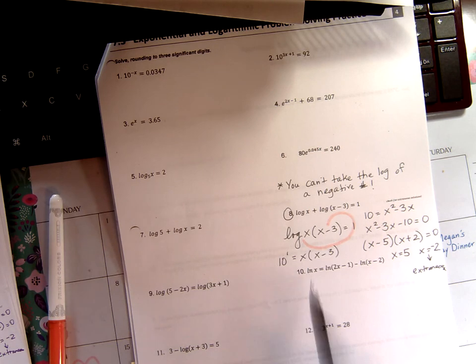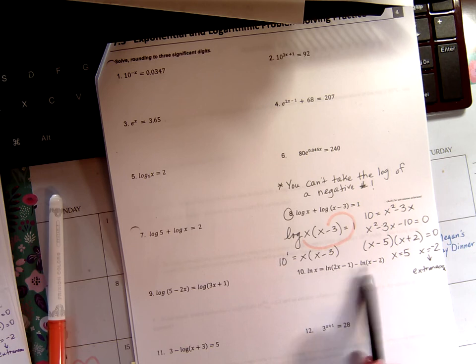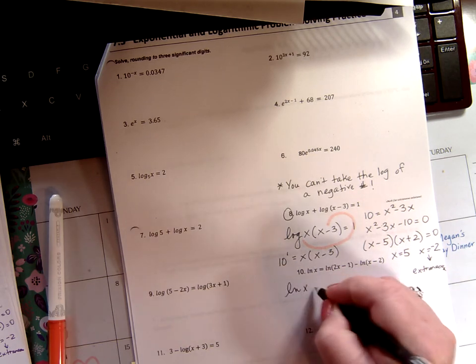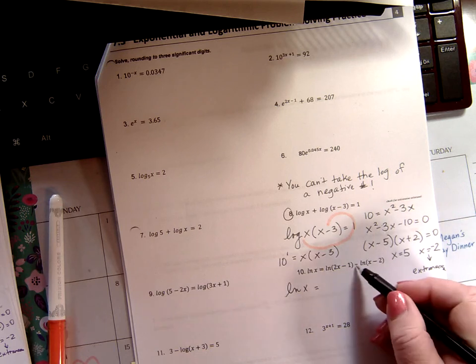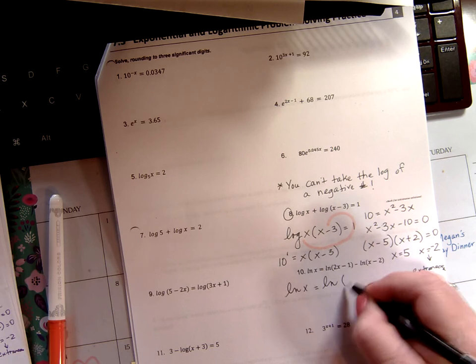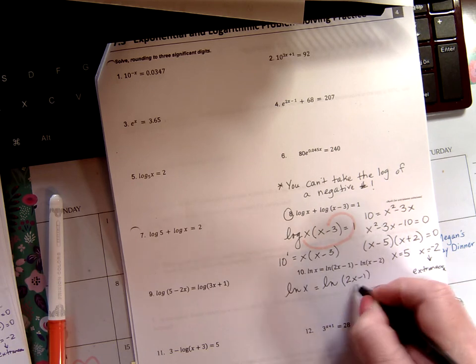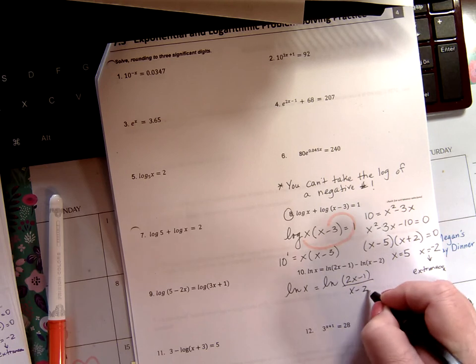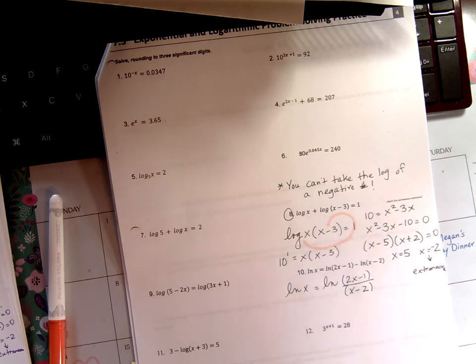I just can't have three of them. So these need to combine together. So on the left, I still have an ln of x. And on the right, subtraction means division. So this guy's going to be the ln of 2x minus 1 over x minus 2. Remember, when you're condensing these guys, you only write that ln or the log or whatever it is once.